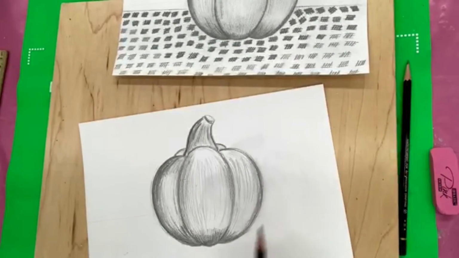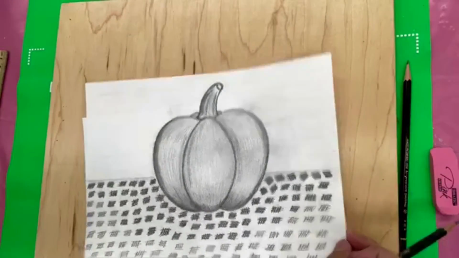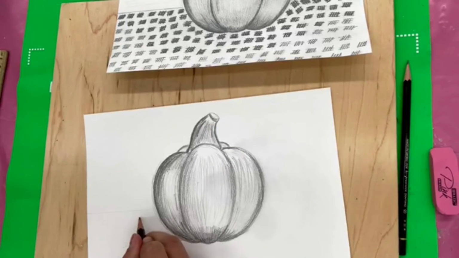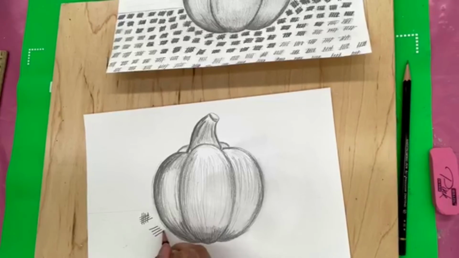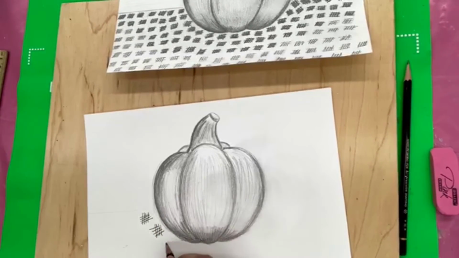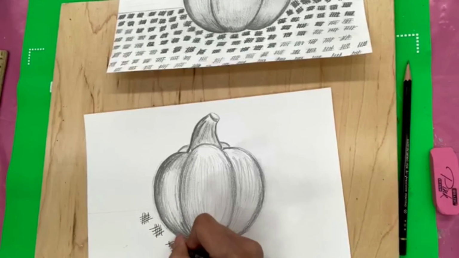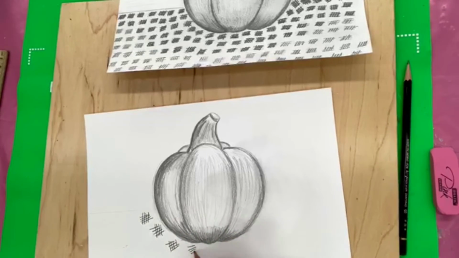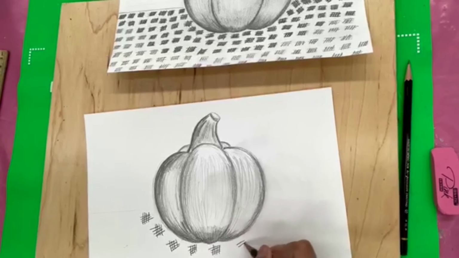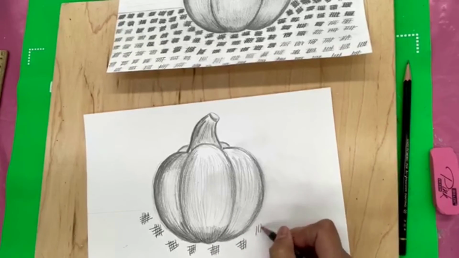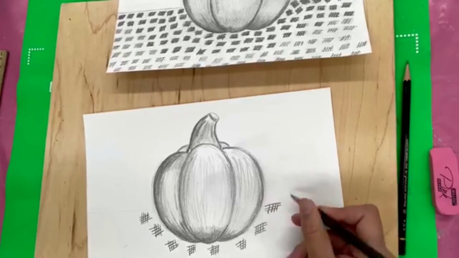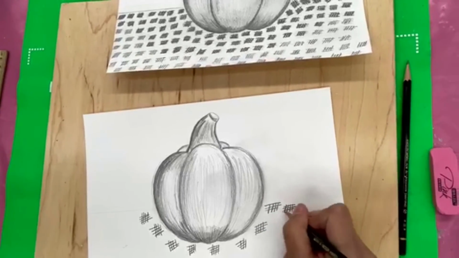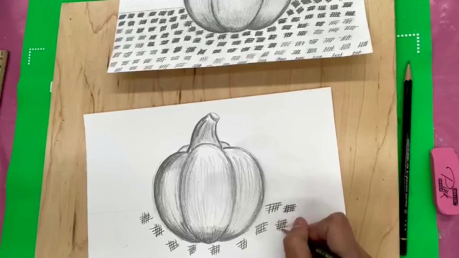So I'm going to go ahead and use the cross-hatching lines again. All I'm going to do is create these lines around the pumpkin, and I'll do that all the way around. And because it's dark, I am pressing really hard on my pencil, right? So that it shows up.